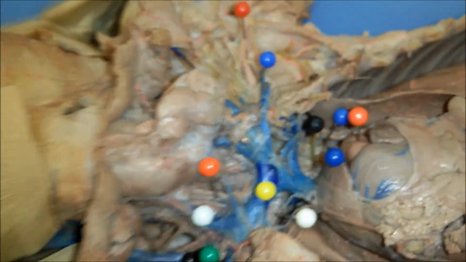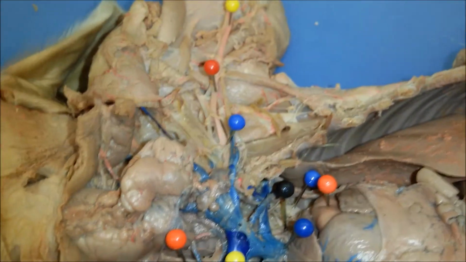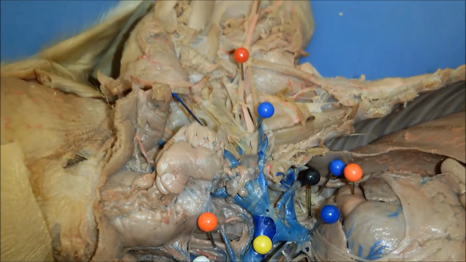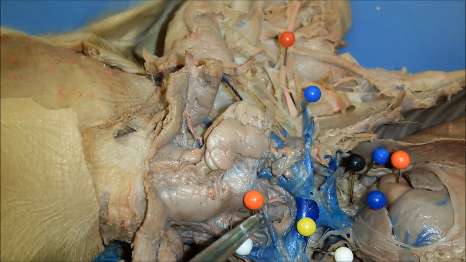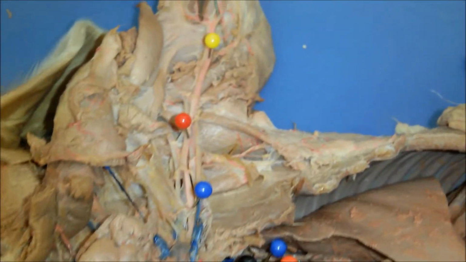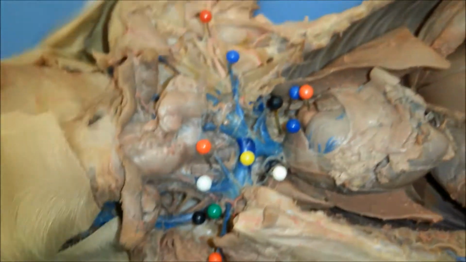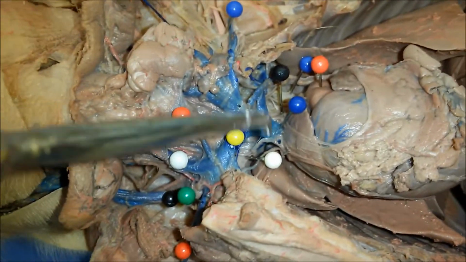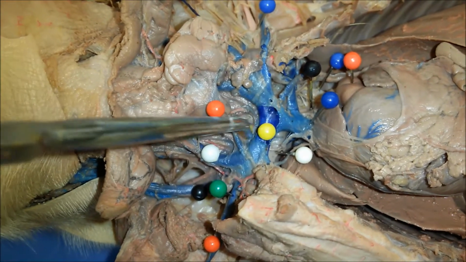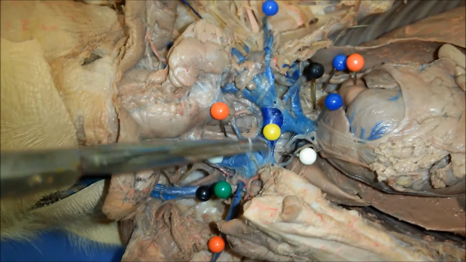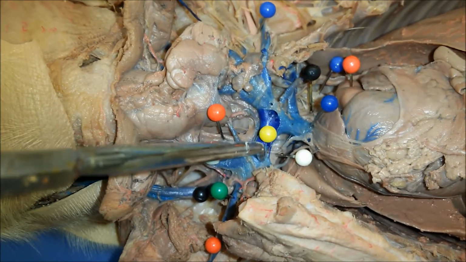And so then over here, again, superior vena cava, and then we have the brachiocephalic vein right here. So that's a major big vein.